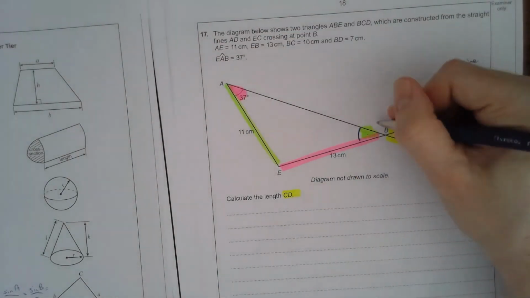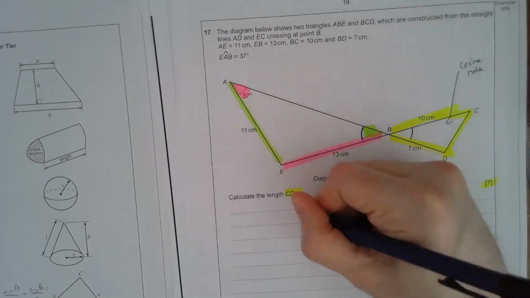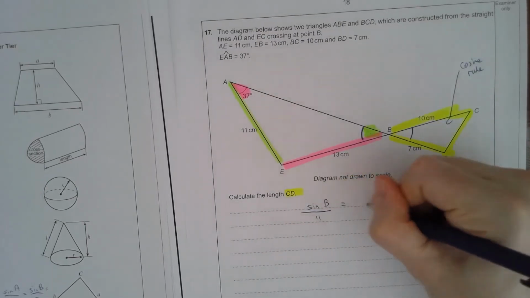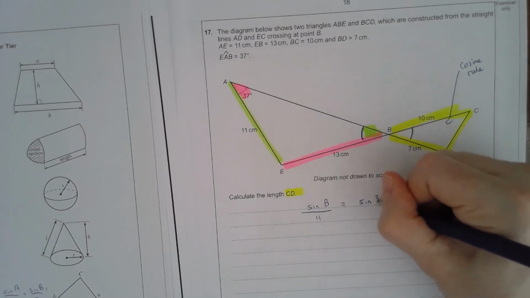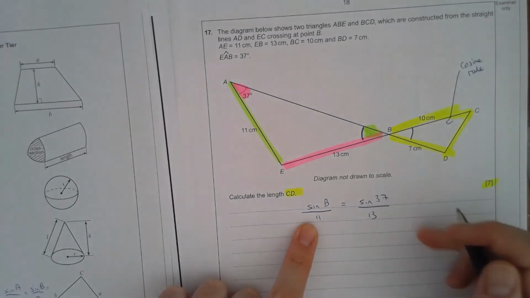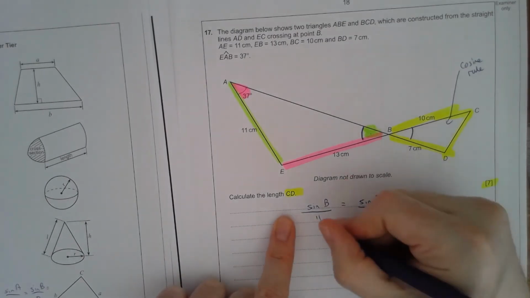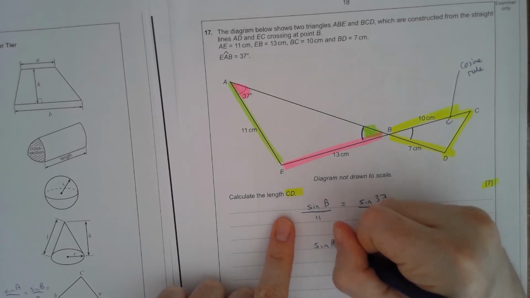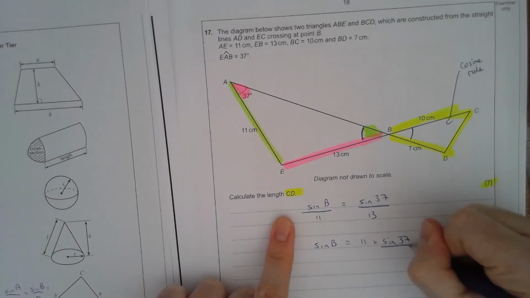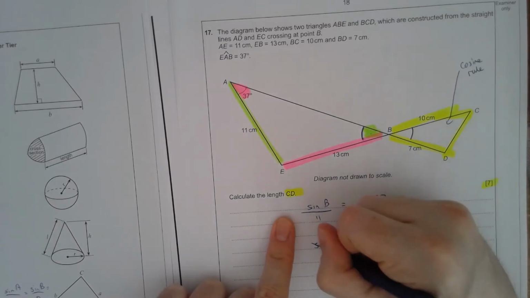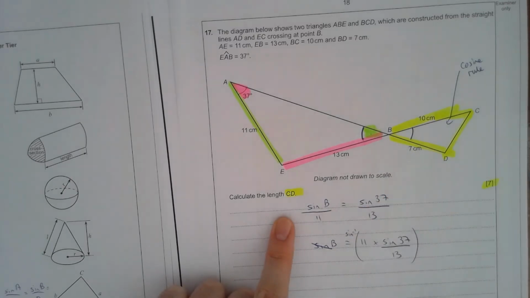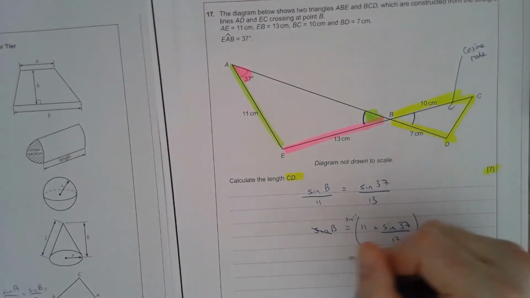Now, I'm looking for sine B here, okay? So I'm going to say sine B over 11 is equal to sine A, so sine 37 over 13. I now want to get the B by itself, so I'm taking the divide by 11 over as a times by 11. So I get sine B is equal to 11 times sine 37 over 13. And then I'm just going to cross that out, put a bracket around it and say sine minus 1 just because I'm running out of space on my answer sheet.